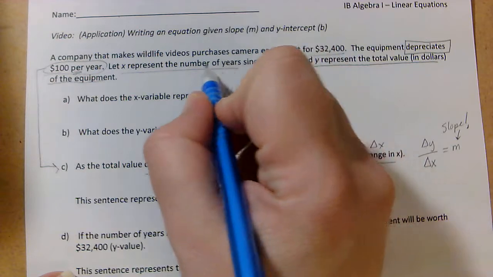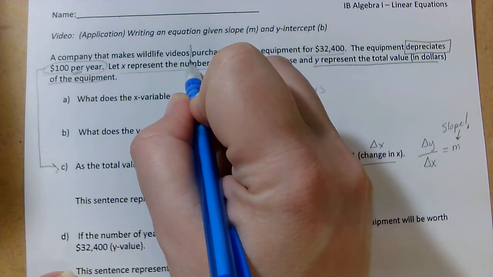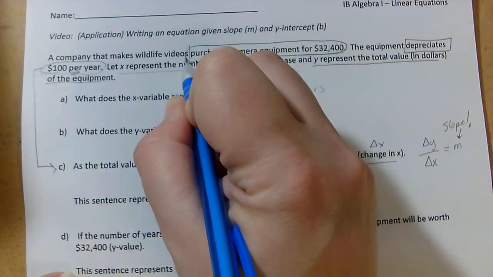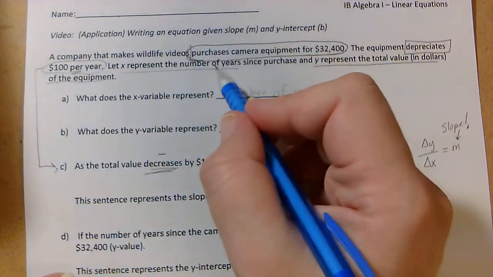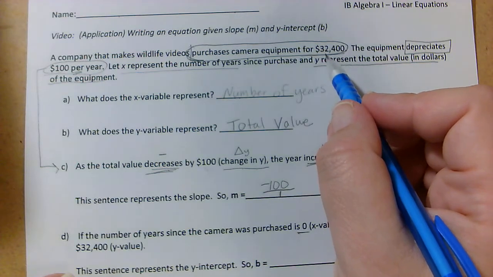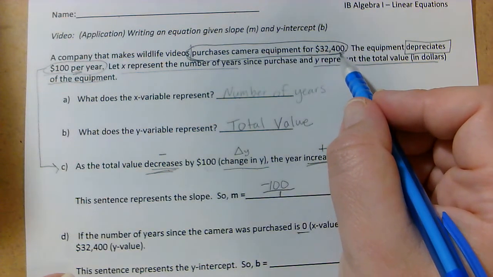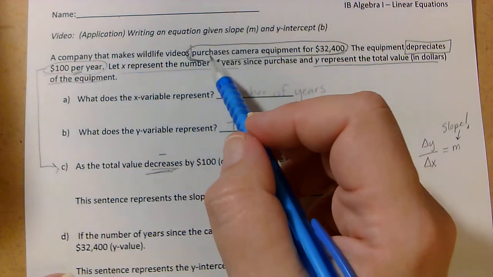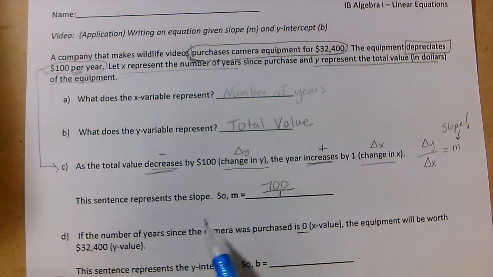This part, purchases camera equipment for $32,400, says it's starting with a cost, spending money at the beginning, of $32,400. That's the purchase, which means that's the beginning, before anything has happened. So down here, if the number of years since the camera was purchased is 0, that means at the time of purchase.